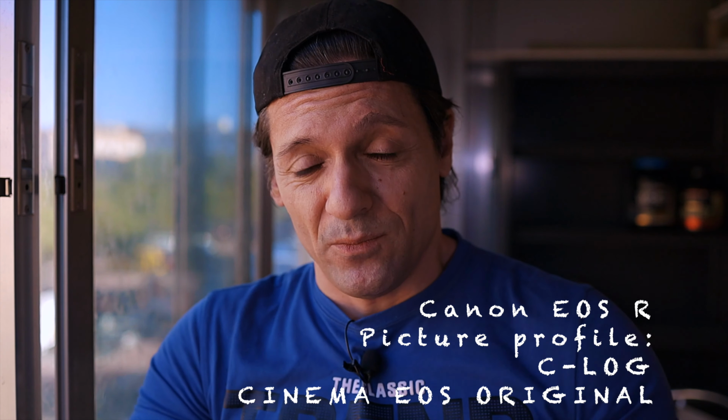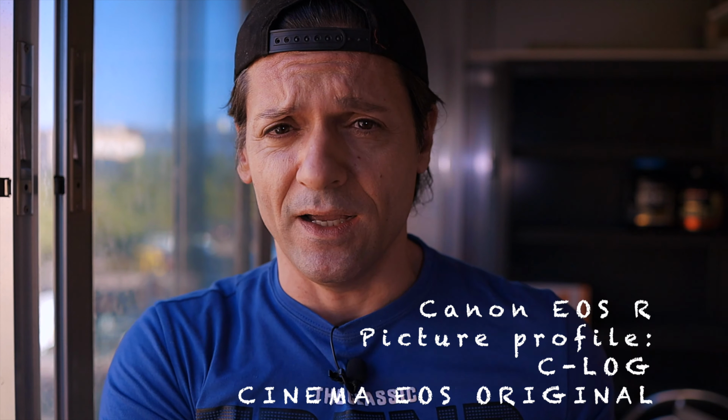So this is what it looks like, the Canon EOS R when shooting in log, like C-Log.